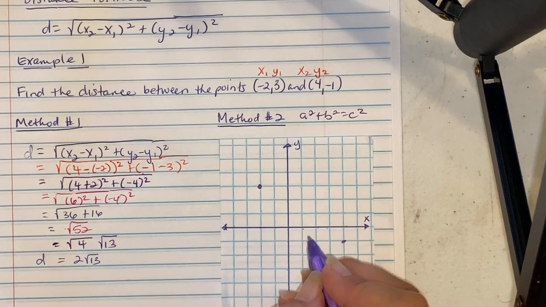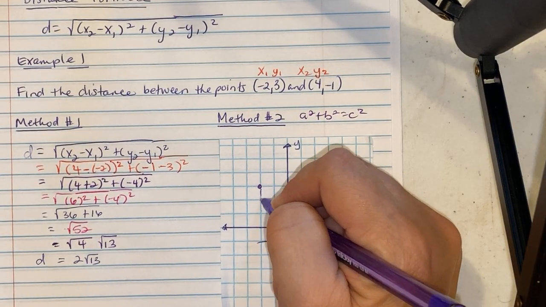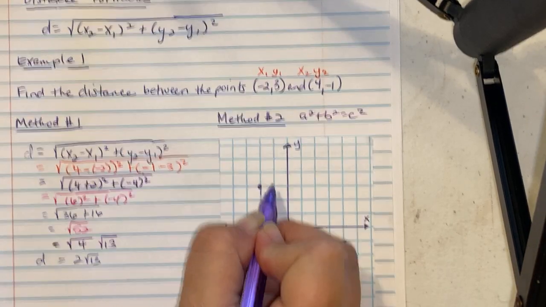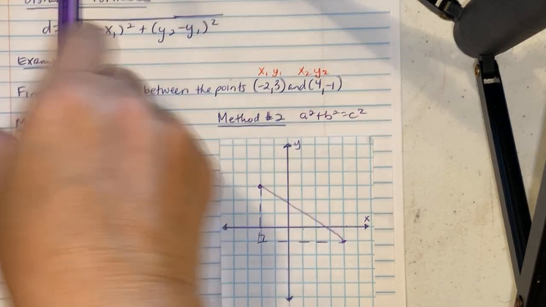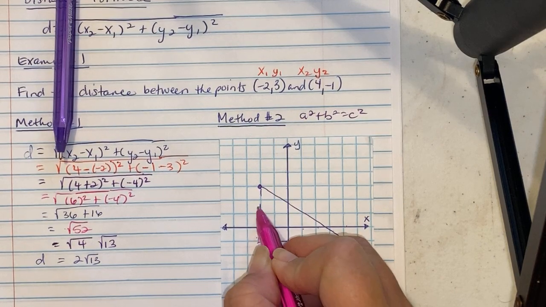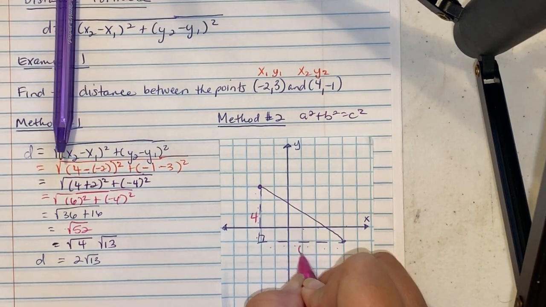I'm drawing straight edges, so it means I see a right triangle. And I'm going to count measures. We have 1, 2, 3, 4. This is the height of 4. 1, 2, 3, 4, 5, 6 is the length of 6.